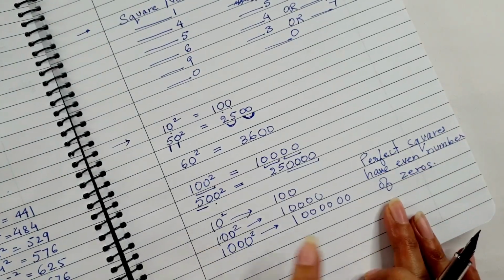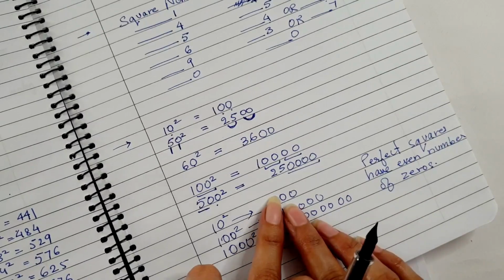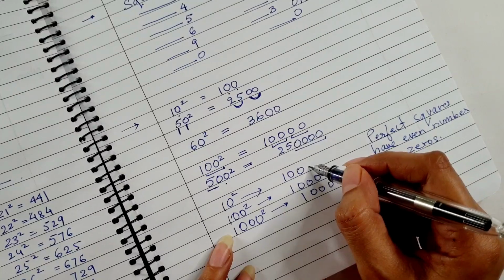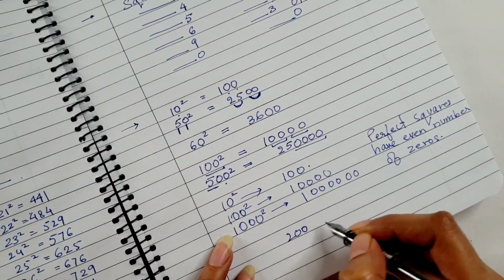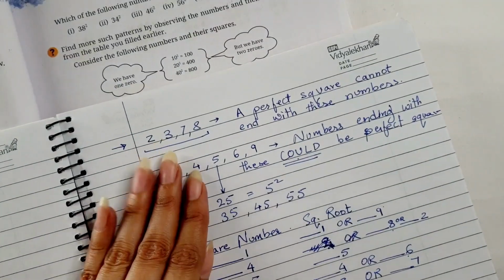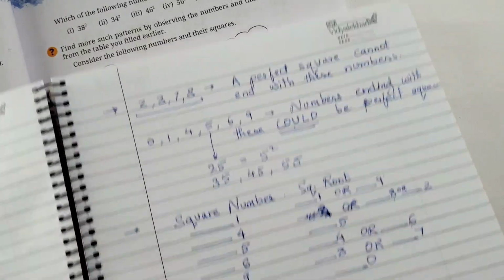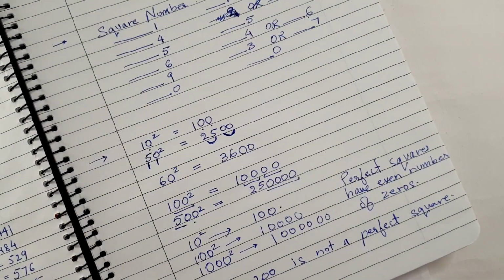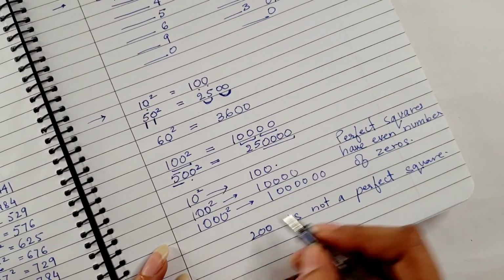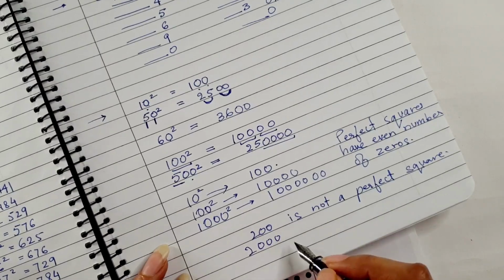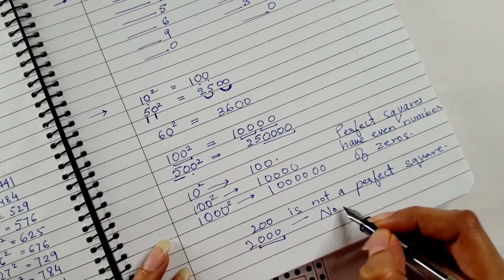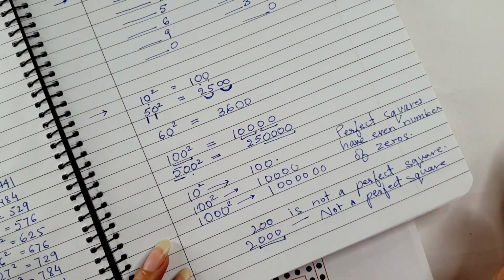Now again, this does not mean that if it has 2 zeros, it's a perfect square. 100 is a perfect square, but 200 is not a perfect square, right? So this is the same way of looking at it like we did over here. A number, if it has an odd number of zeros, so let's say it is 2000, you can say that this is 3 zeros and therefore it is not a perfect square.